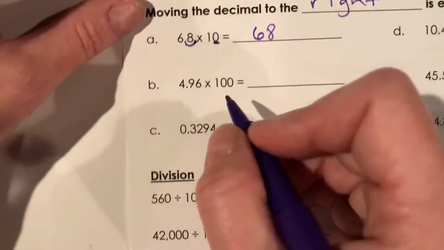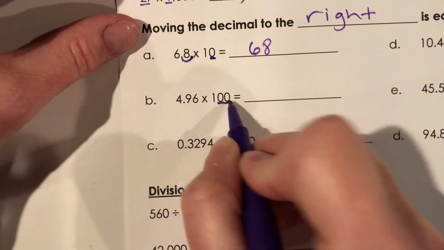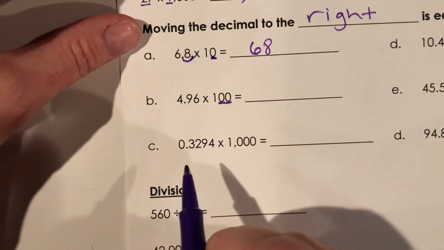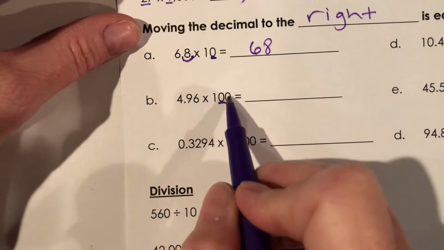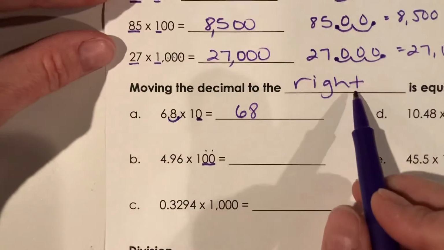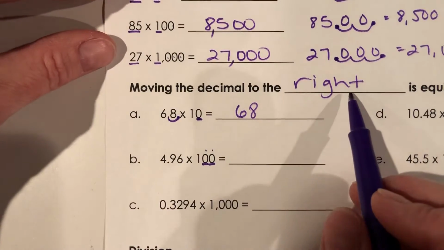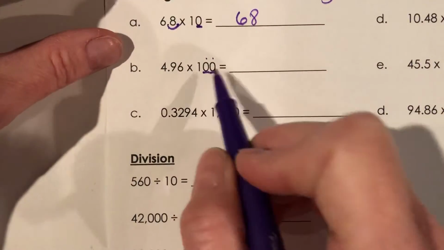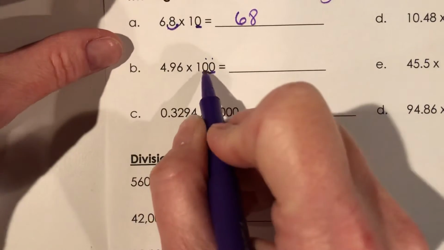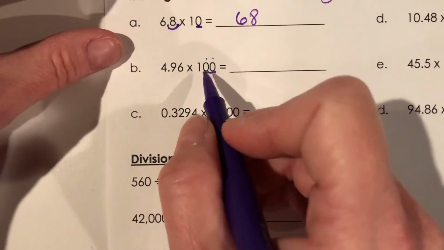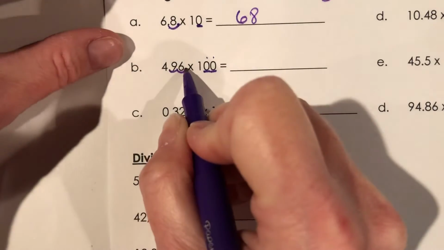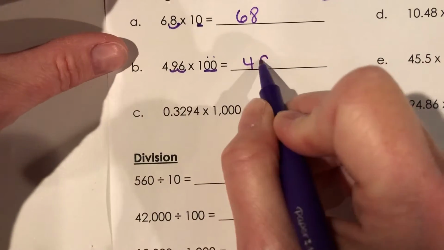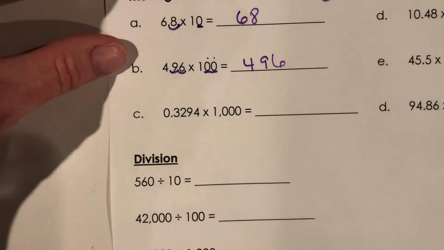For letter B, when you multiply by 100, that's like multiplying by 10 twice, right? That means that wherever my decimal point is at, I need to shift it 2 places to the right, because every one shift to the right is equivalent to multiplying by 10. When you multiply by 100, 10 times 10 is 100. Or you can look at it, 2 zeros, that means 2 tens, right? So I would shift this one 2 places. Now it's after the 6, so I would have 496.